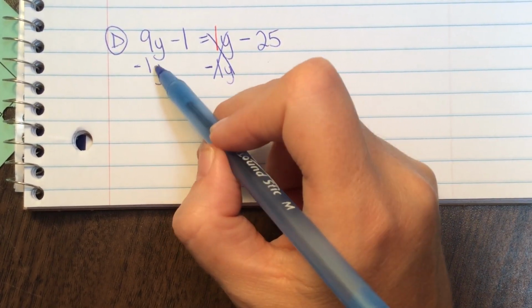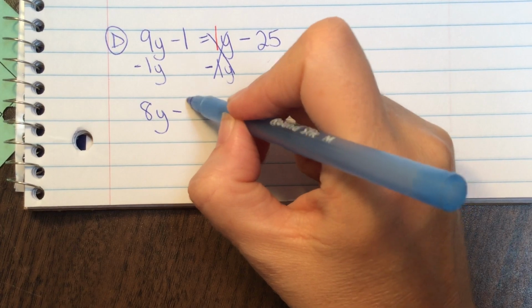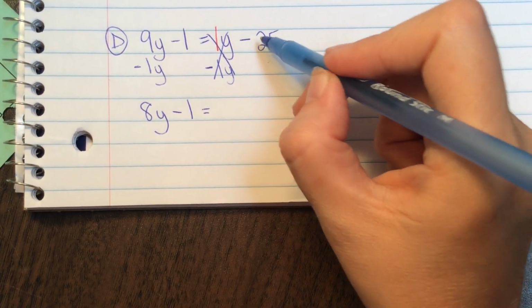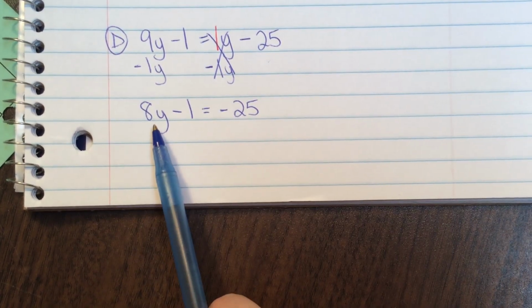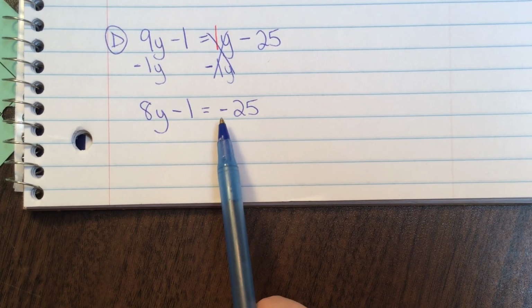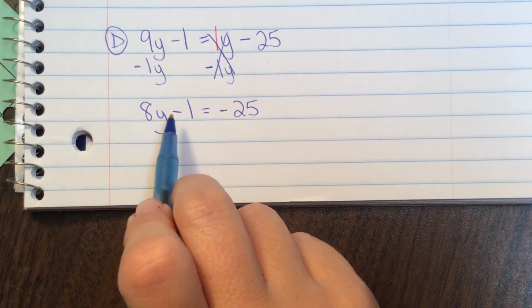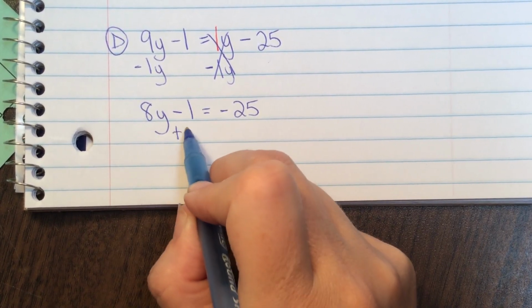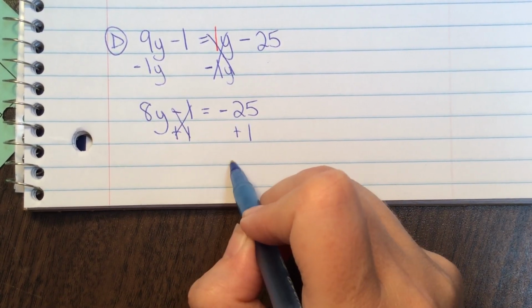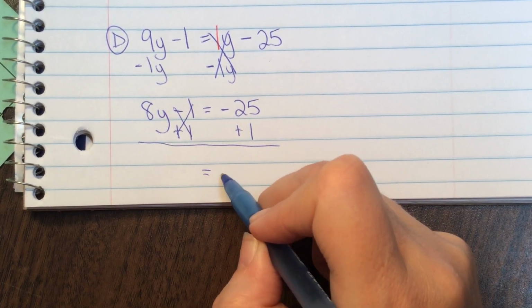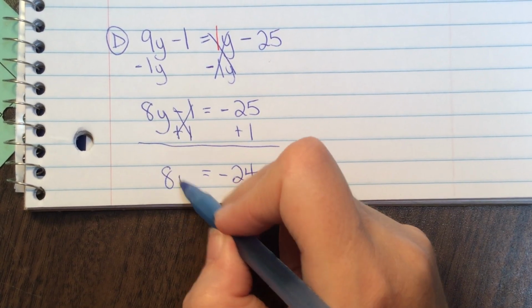9y minus 1y is going to give me 8y. Then I have minus 1 equals negative 25. So 8y minus 1 equals negative 25. Now I have a 2-step equation. So I'm going to add the 1. And I'm going to get negative 24 on this side. And then I get 8y on this side.